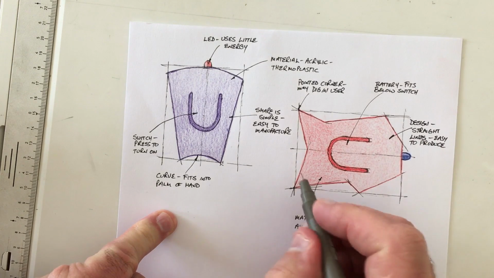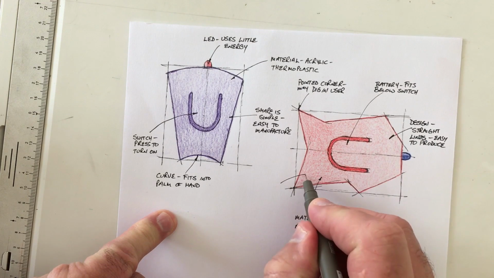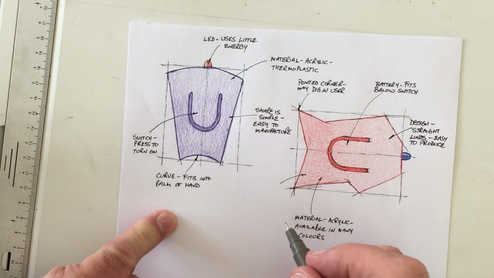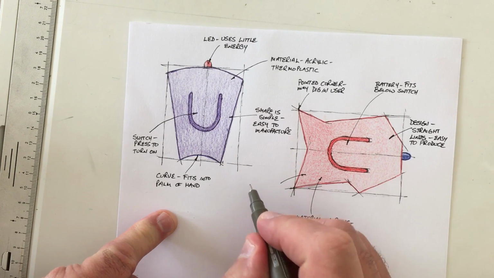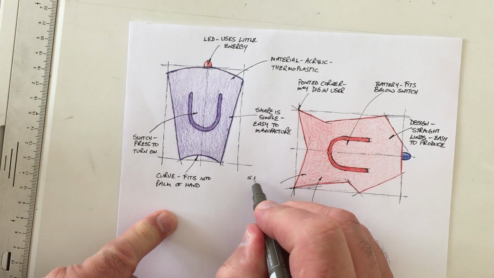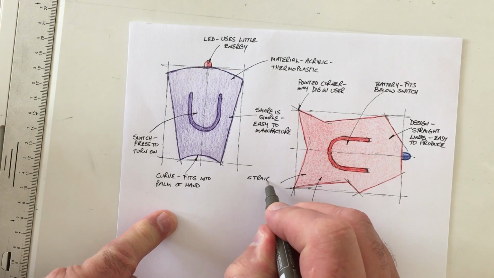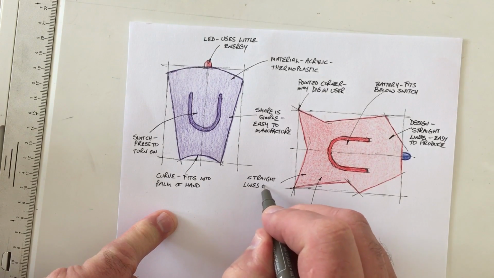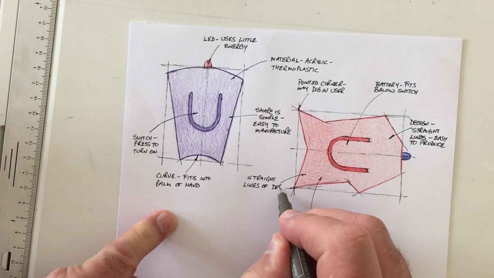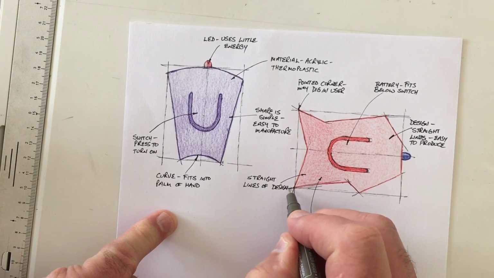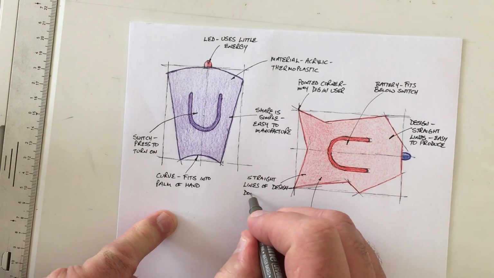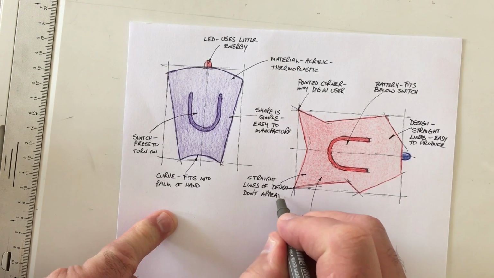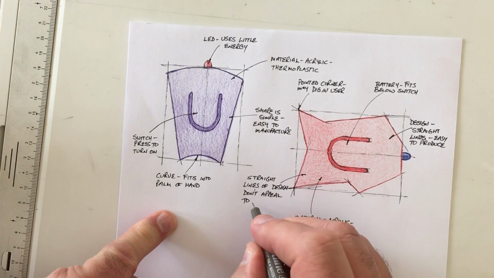I'll make a design comment on this, and I'm going to come there, and I'm going to say straight lines of design, and then a dash, don't appeal to me.